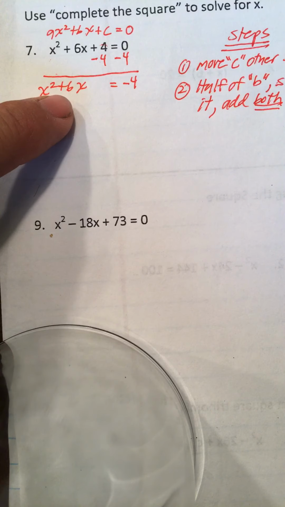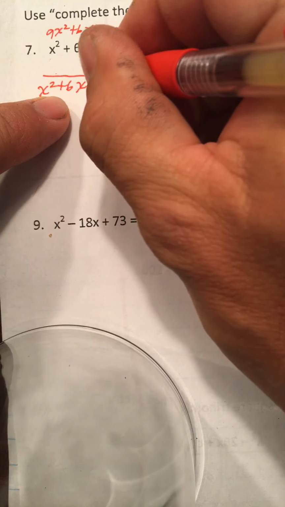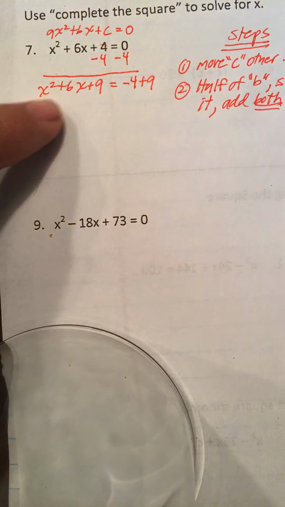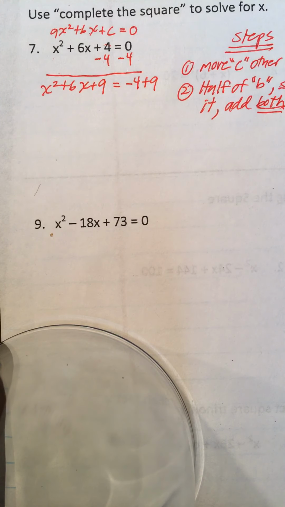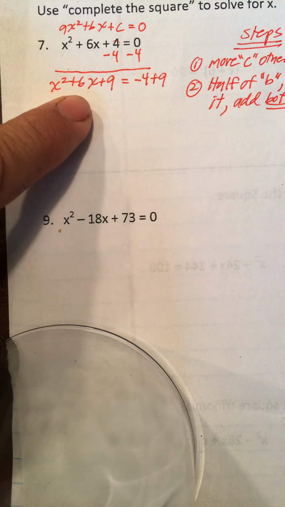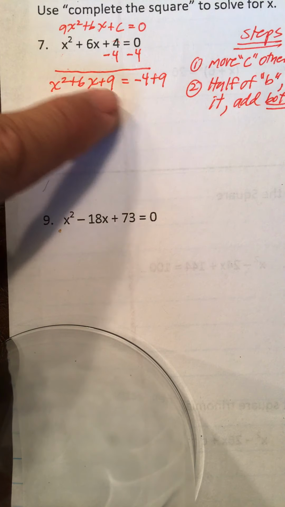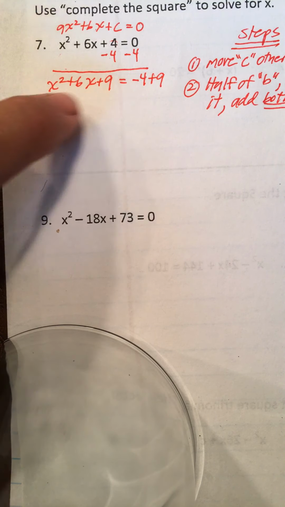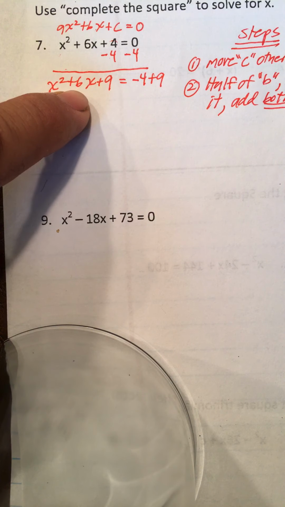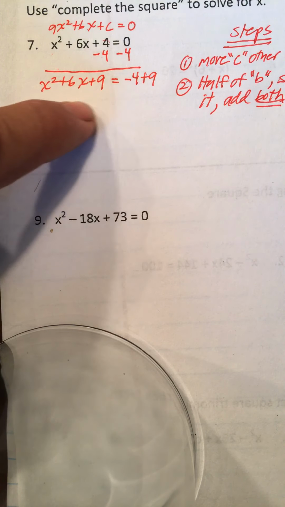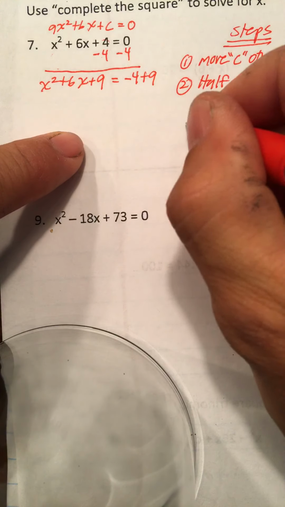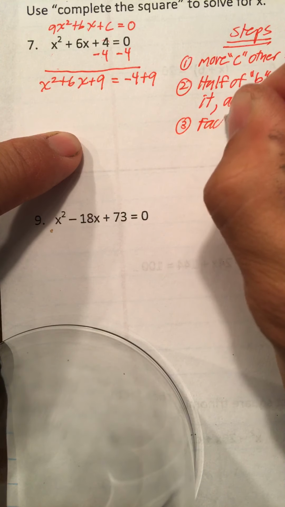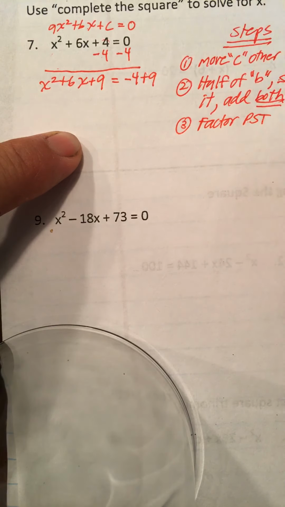So half of 6 is 3. I square it, I get 9. I'm now going to add it to both sides. Okay, so what we end up doing when we complete the square is creating a perfect square trinomial here. This is a perfect square, this is a perfect square. x times 3 times 2 is 6, so this is a PST. And now this side can be factored, okay? So our next step is we're going to factor the PST.